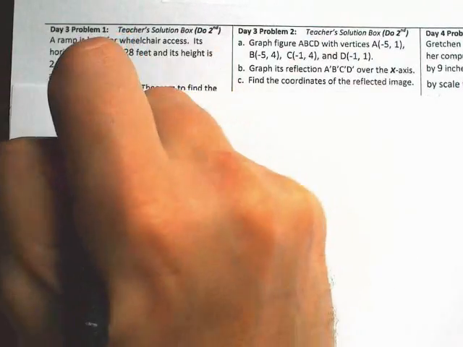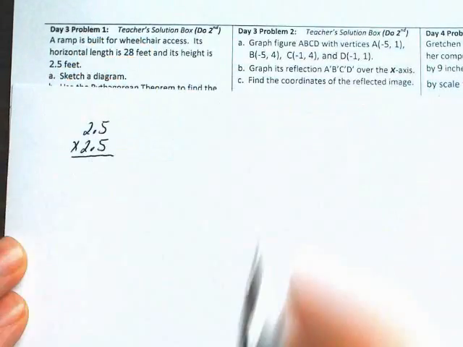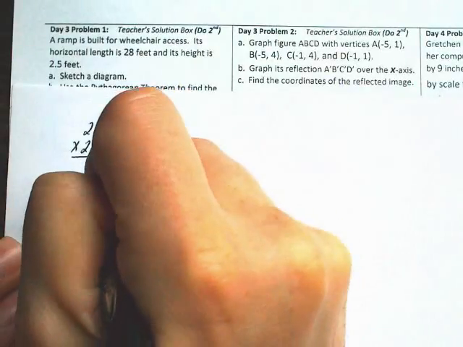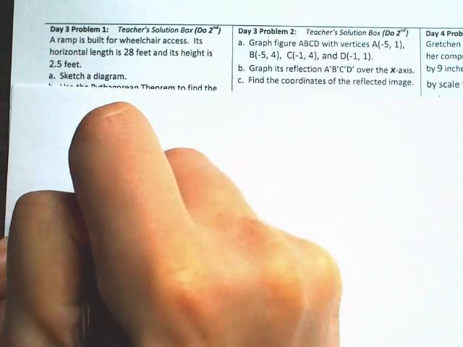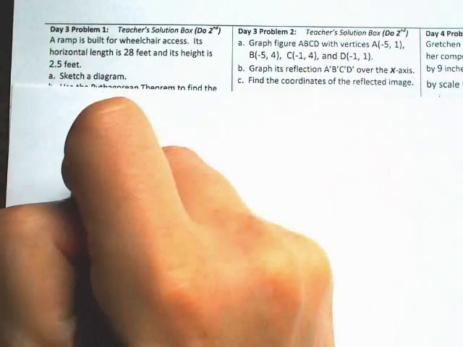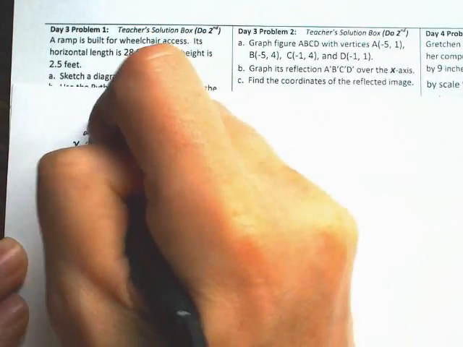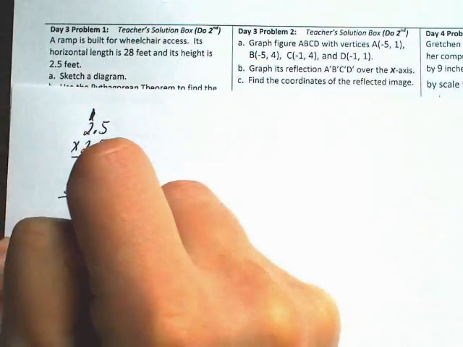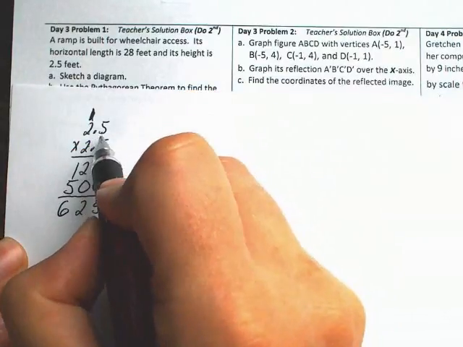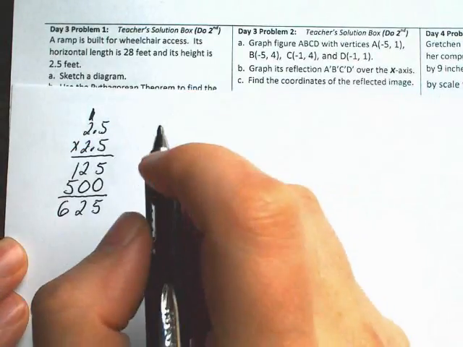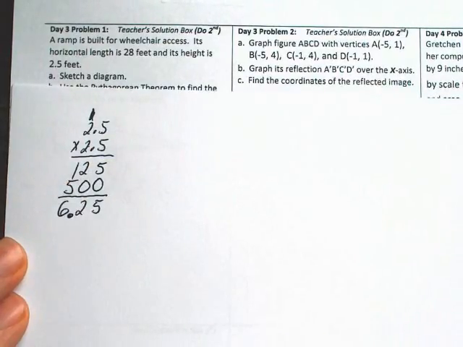So on a piece of scrap paper, 2.5 times 2.5. 5 times 5 is 25, carry the 2. 2 times 5 is 10, plus 2 is 12. Start the next row with 0. 2 times 5 is 10, carry the 1, and 2 times 2 is 4, plus 1 is 5. Adding these together, this is 5, 2, and 6, and there are 2 numbers in total to the right of the decimal point, and so the decimal point goes here in the answer, 6.25.